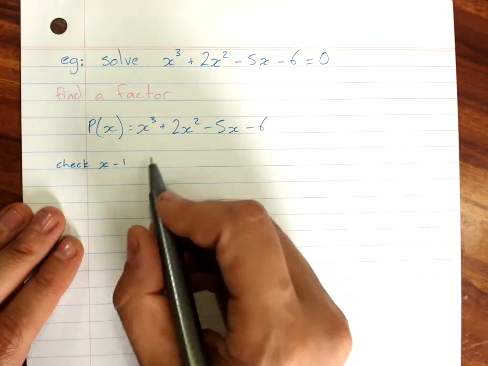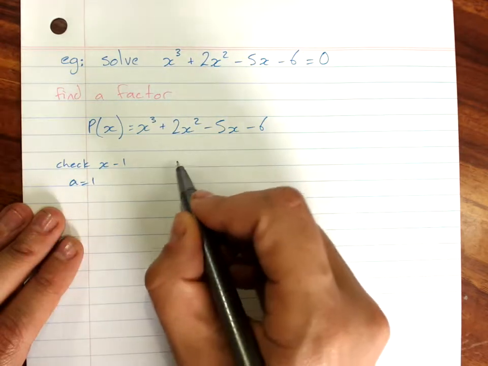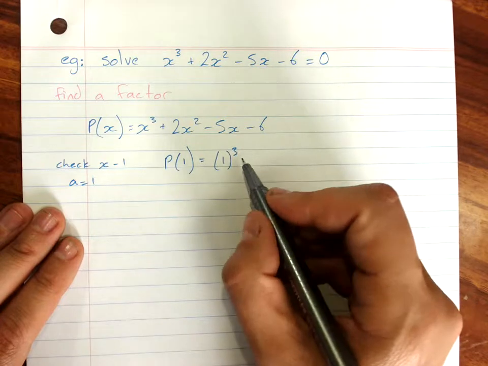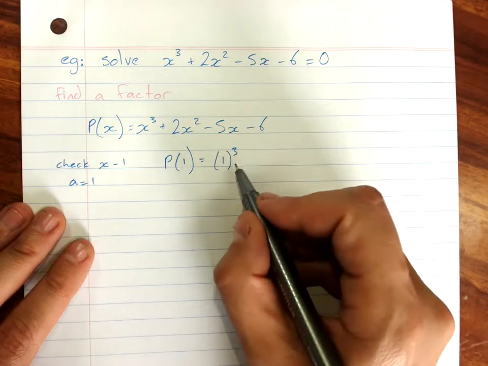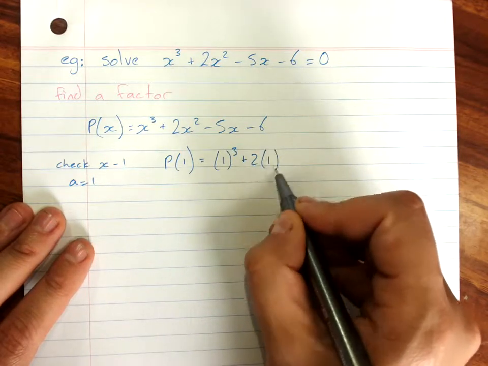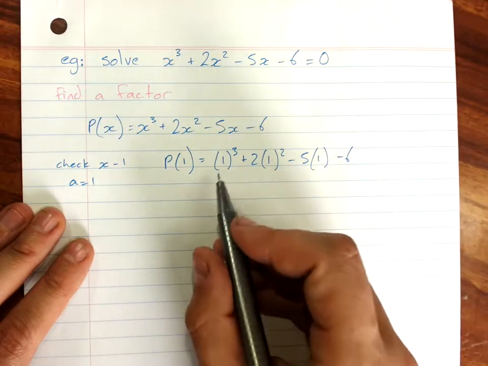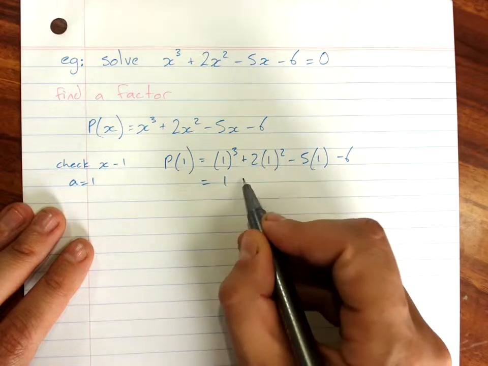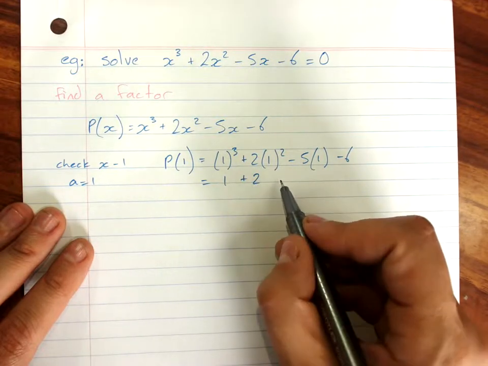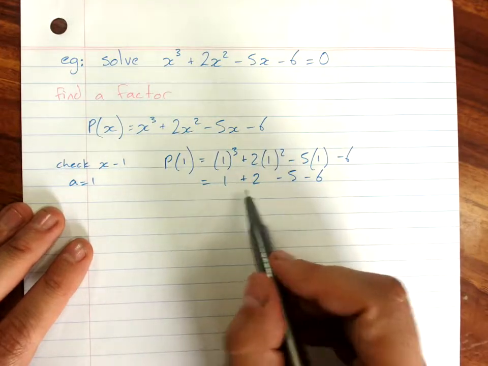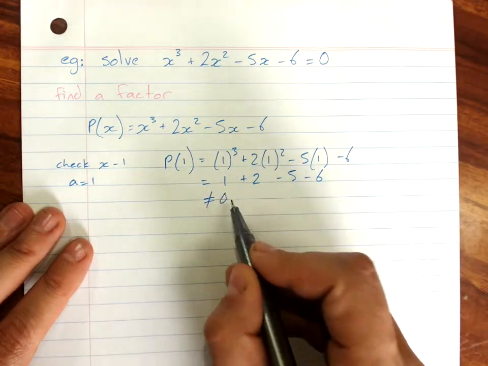So we're going to evaluate p at 1. 1 plus 2 times 1 squared minus 5 times 1 minus 6. 1 plus 2, minus 5, minus 6. And all you even need to do is just say, look, that does not equal 0.